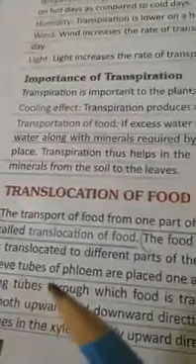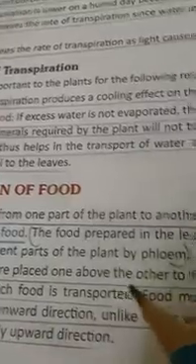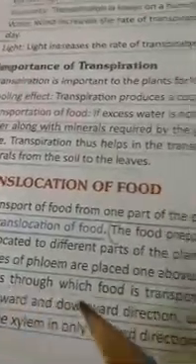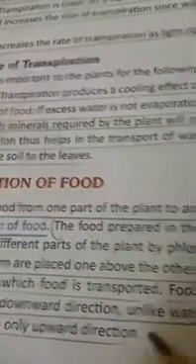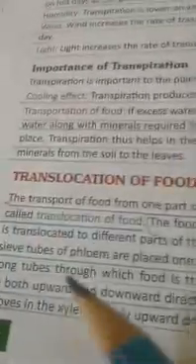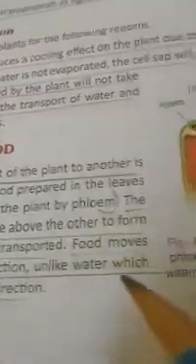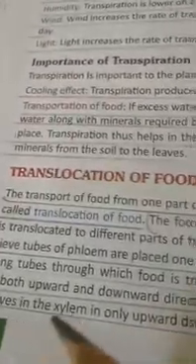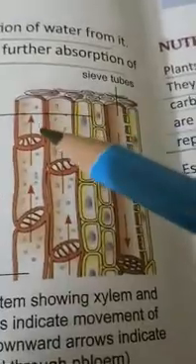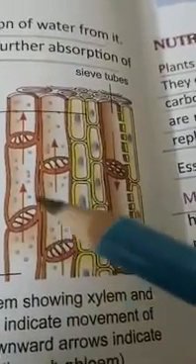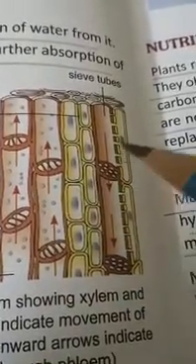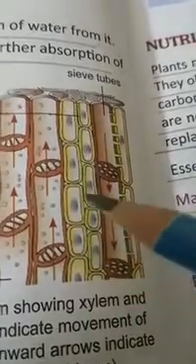The sieve tubes of phloem are placed one above the other to form long tubes through which food is transported. Food moves in both directions, upward and downward, unlike water, which moves in the xylem in only the upward direction. If you see here, this is the vascular tissue which contains both the xylem and the phloem. In between you have cambium cells.